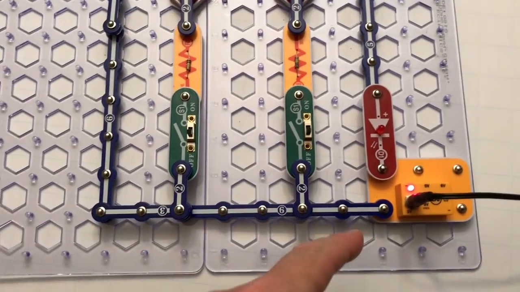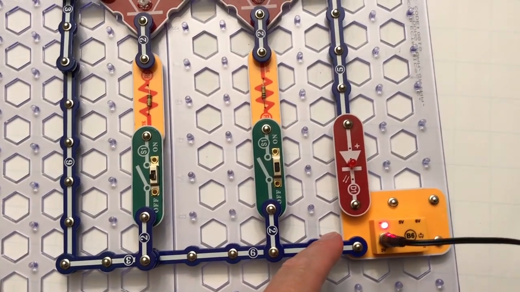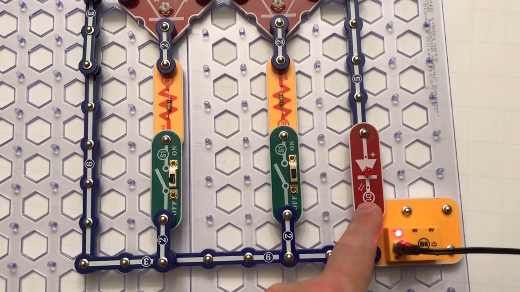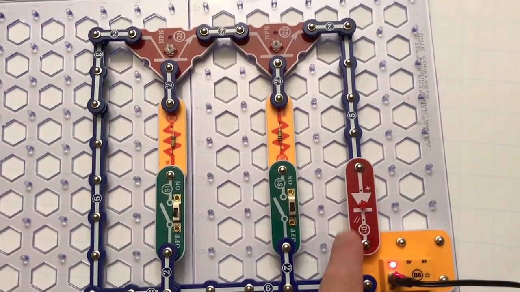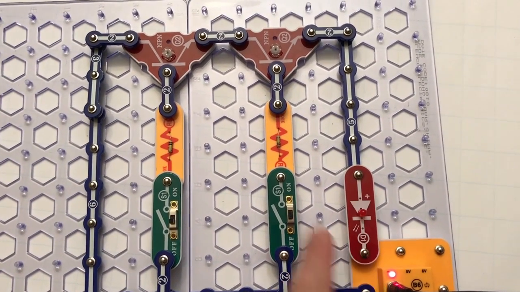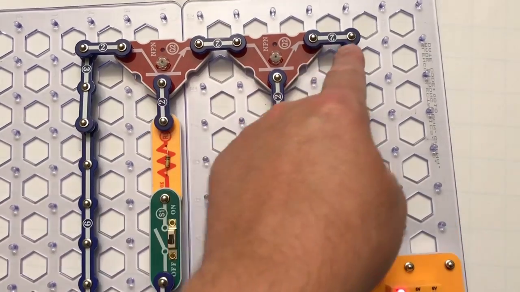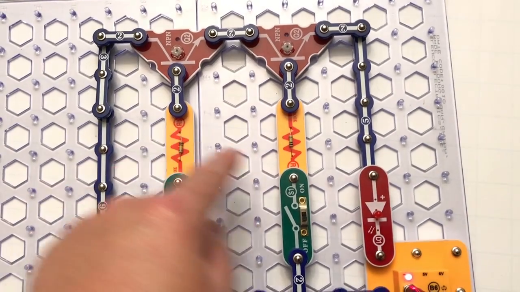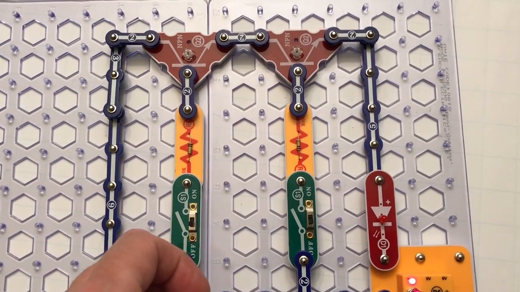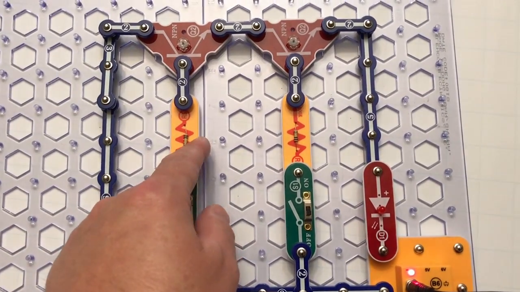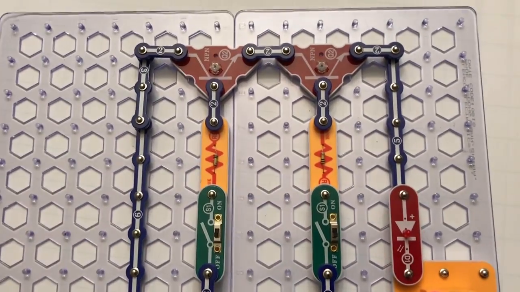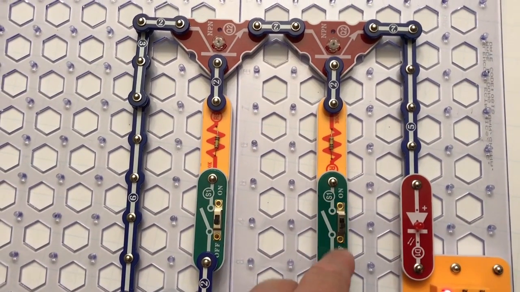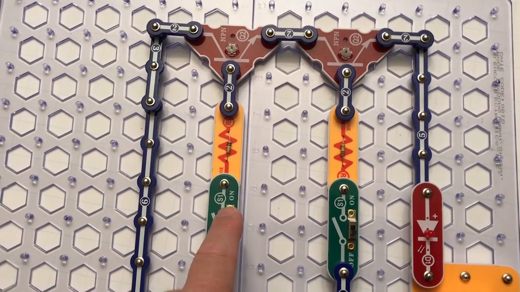Okay, I have a 3-volt DC source. This is the positive side, and it's the negative side of the 3-volt source. I have a red LED. I have my two NPN transistors. There's the emitter, base, and collector, emitter, base, and collector. And I have two 1,000 ohm current limiting resistors. And I have two slide switches. This is the off position, the on position, off position, and the on position.